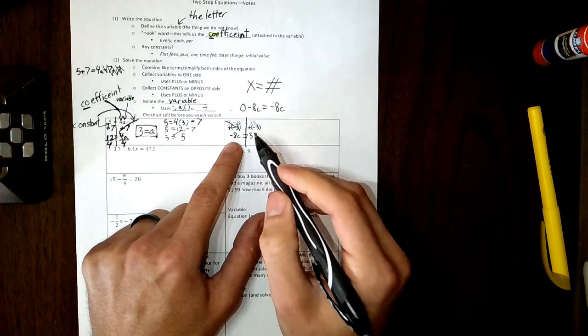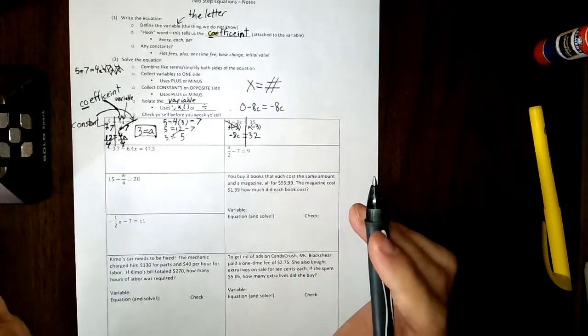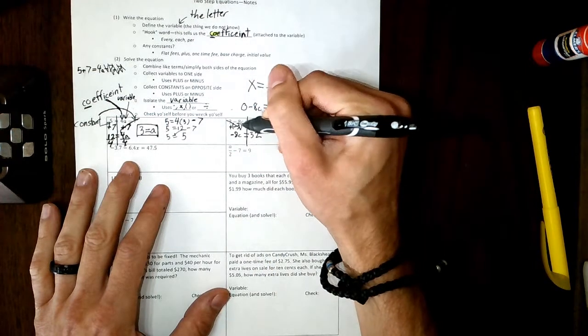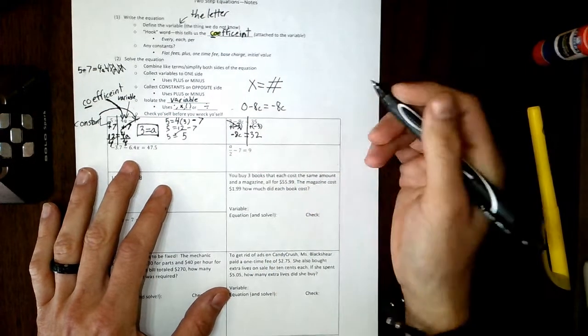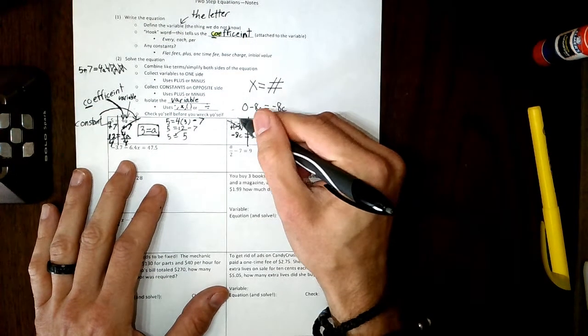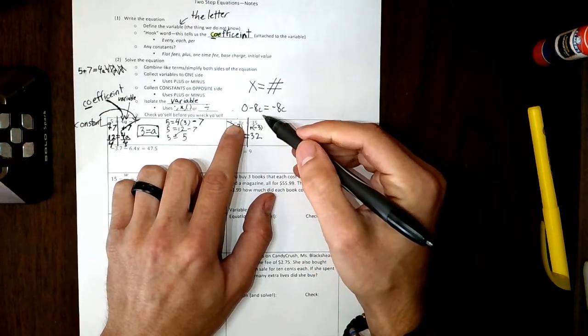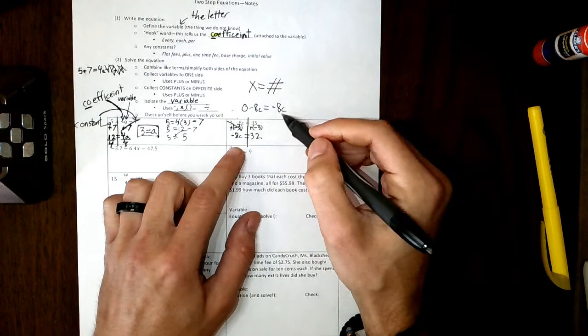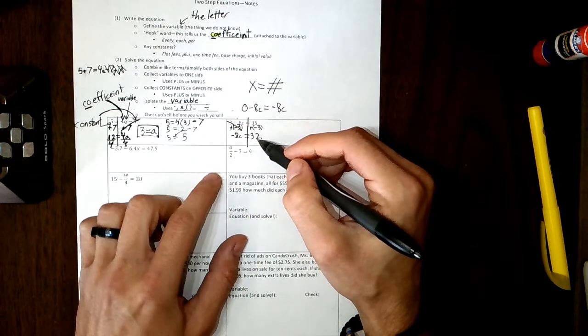That's why I said it was so important whenever we were combining expressions that you circled or starred or made a heart around the operation symbol, because that stays with the number. I had some of those. I think they were just trying to annoy me. So now we have negative 8c equals 32.